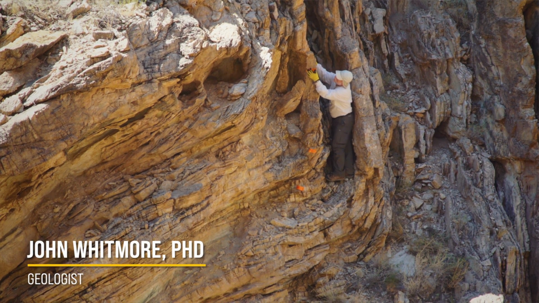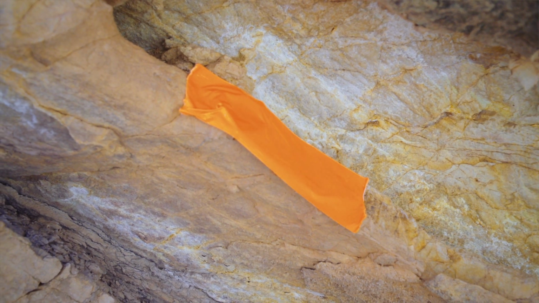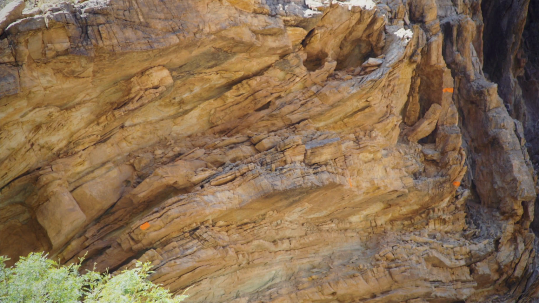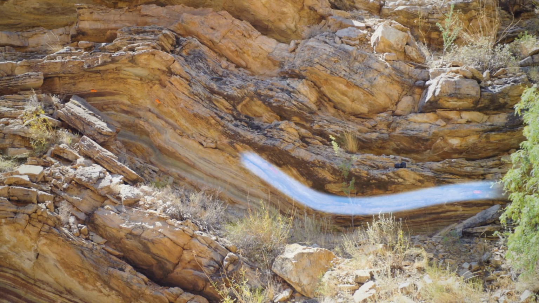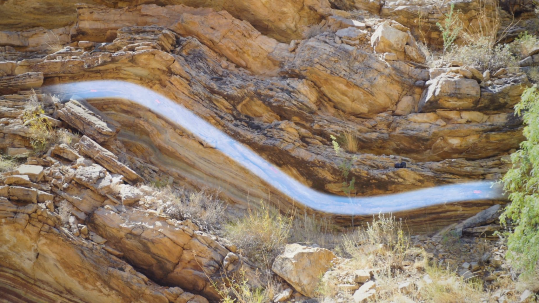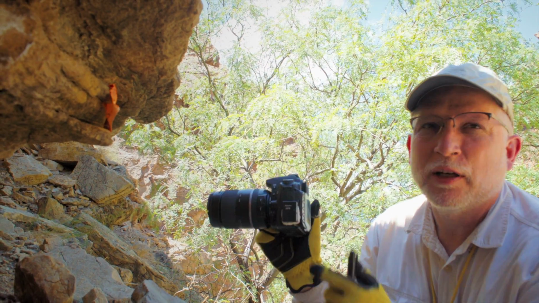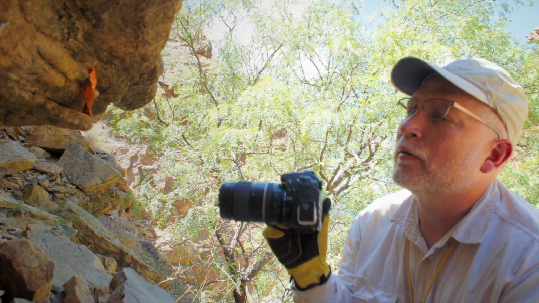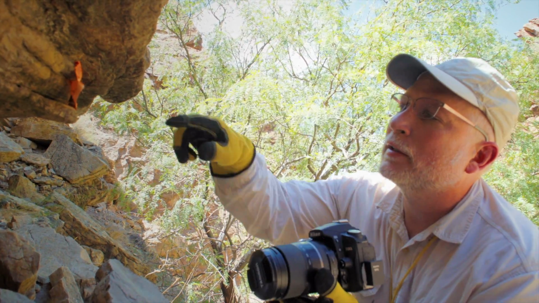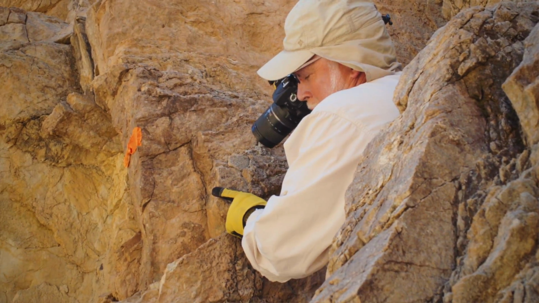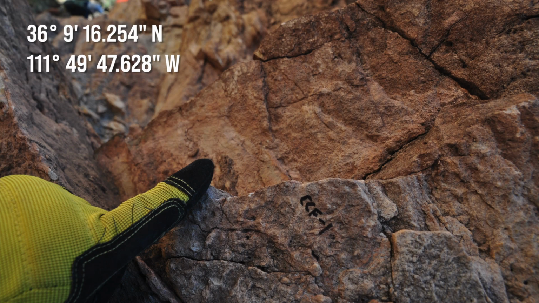We've put orange duct tape in places where we want to sample, and that helps us keep track of the bed, so we make sure we follow the same bed through here. On my camera I've got a GPS unit, and so when I take a photograph, if the GPS is locked in, it will tell me precisely where I took the photograph and where our sample came from.